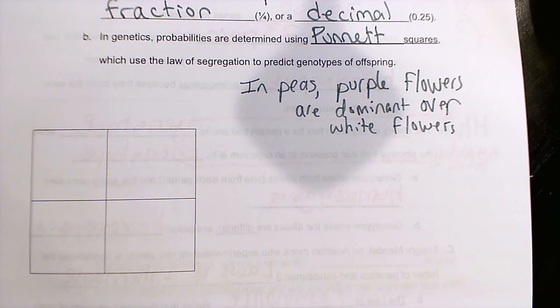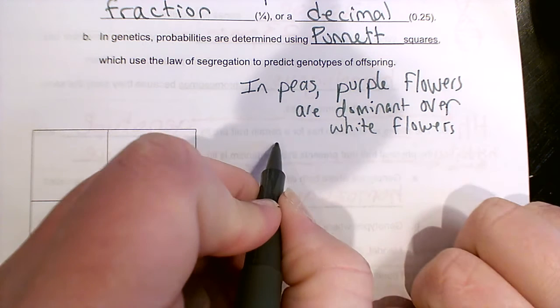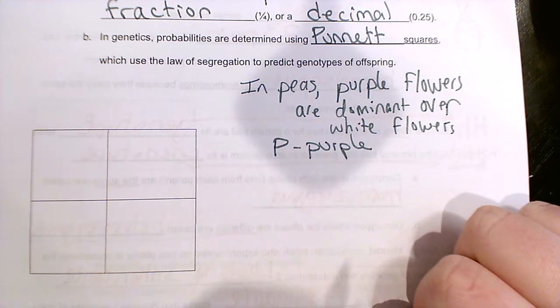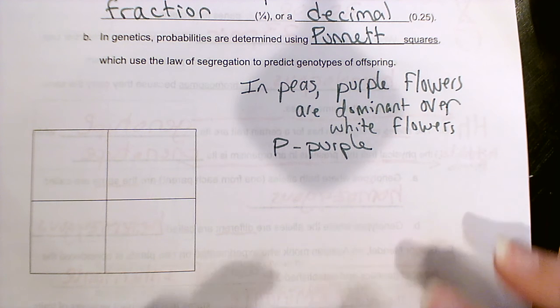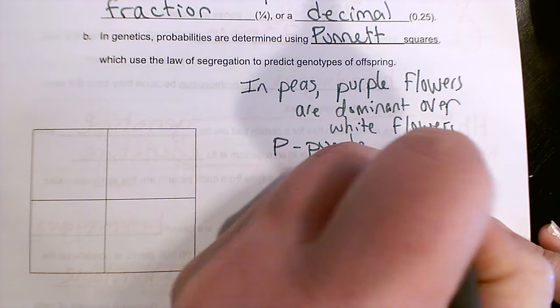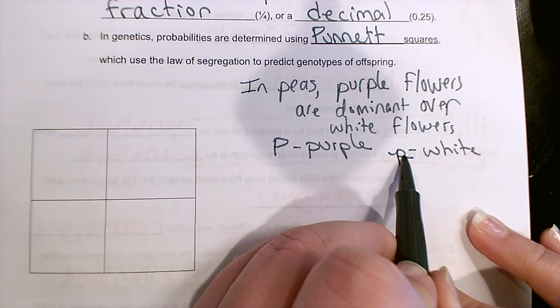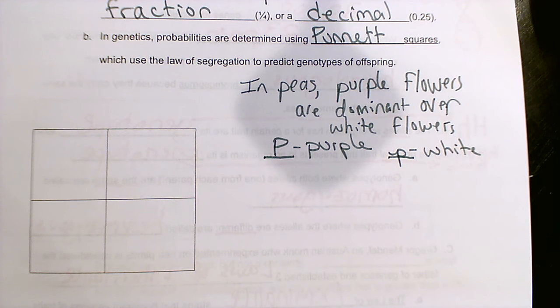So what letters are we going to use to represent these alleles? So purple is the dominant one. So I'm going to make capital P for purple. And so what would represent the white allele? Not a W. Okay, a lowercase p for white. Okay, so remember it's uppercase and lowercase of the same letter.